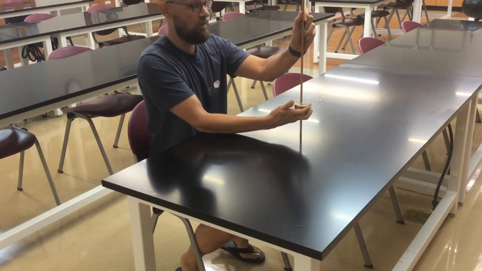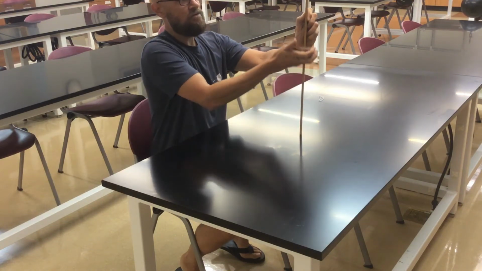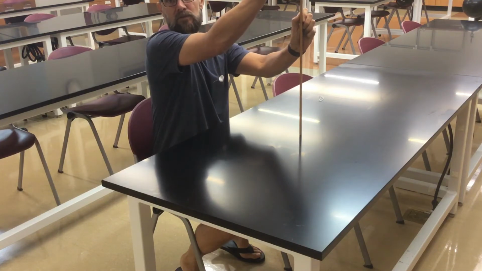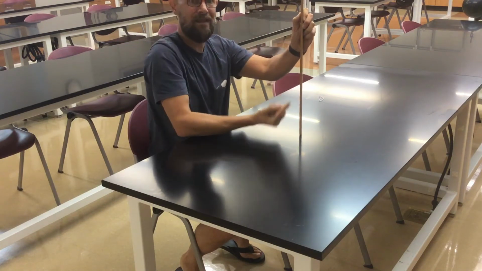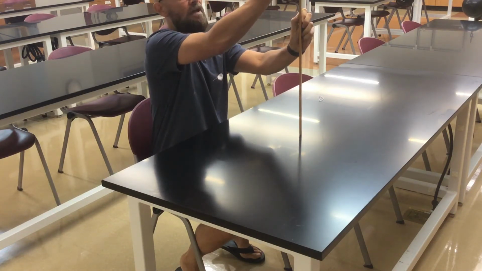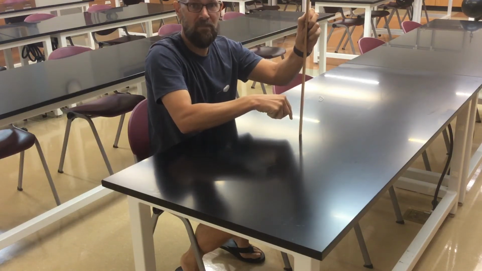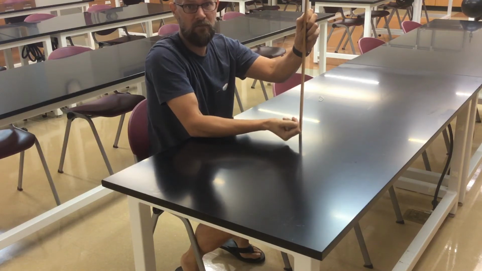If I do work to lift this block up, I convert chemical potential energy, but not into wasted thermal energy. I convert it into gravitational potential energy that can be harnessed. In fact, if I let it go from here, instead of doing work against the force of gravity, gravity now does work on the block to return the energy back in another harnessable form of kinetic energy, energy of motion.